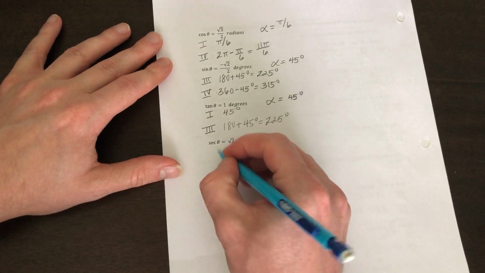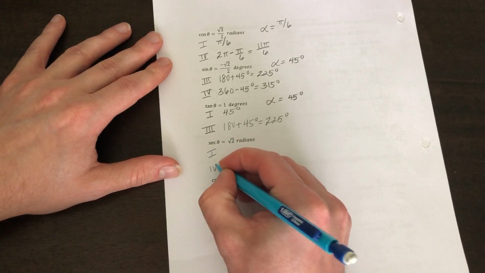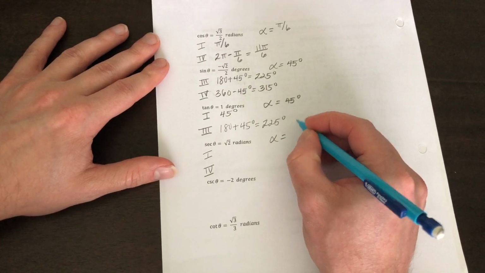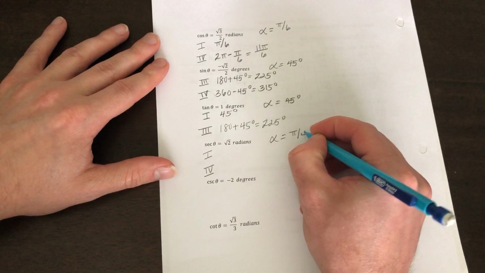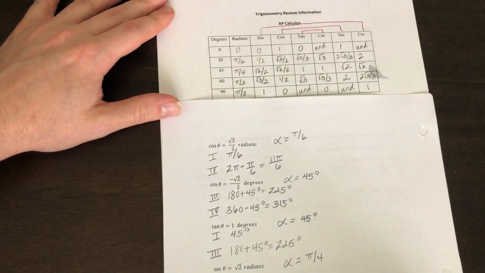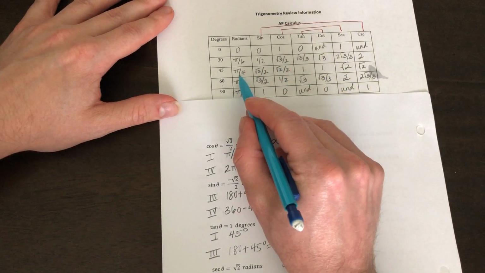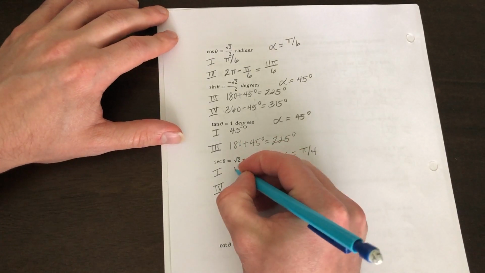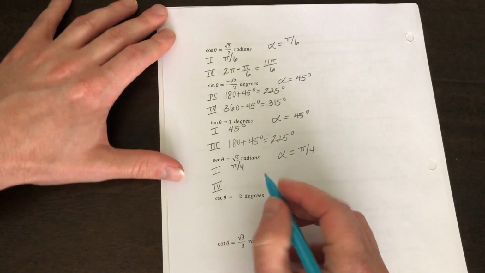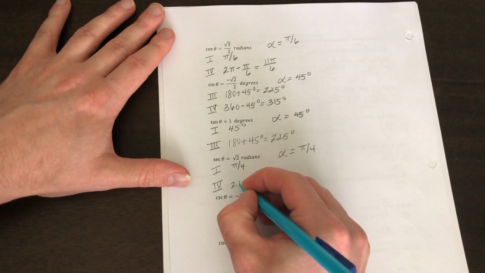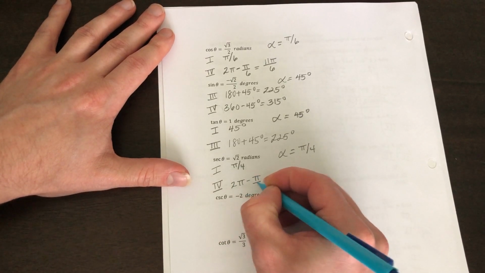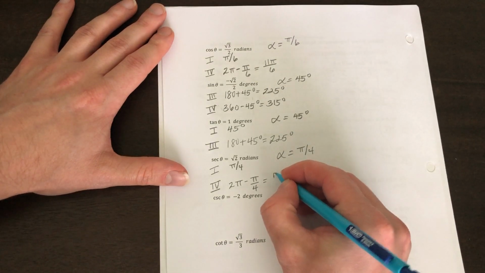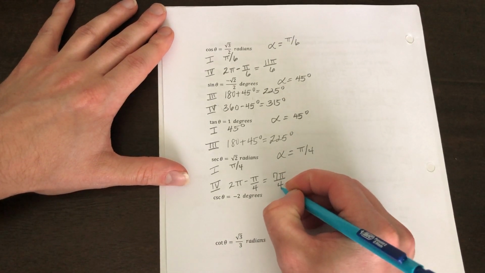Okay? Secant of theta is equal to square root of 2, in radians. So secant's positive in quadrant 1 and quadrant 4. Remember, secant's going to go with cosine. Your reference angle is going to be pi over 4 radians. So we go to our trig chart. Secant is equal to square root of 2 at pi over 4. Okay, so a quadrant 1 answer is pi over 4. Quadrant 4 answer is going to be 2 pi minus pi over 4. We do around the world. 4 times 2 is 8, 8 minus 1 is 7, so it's 7 pi over 4.